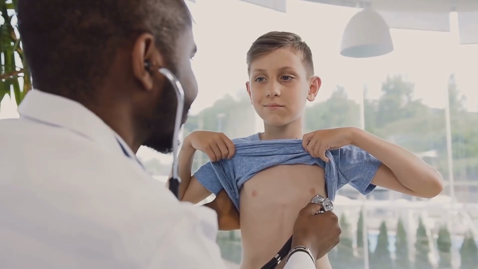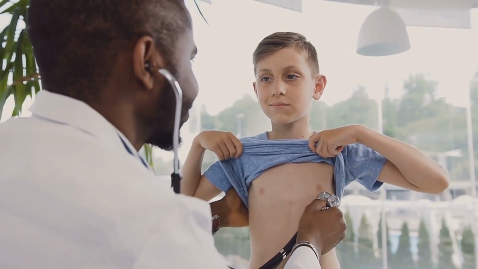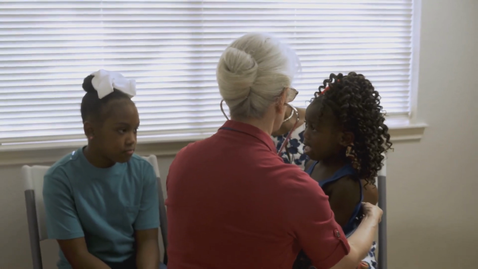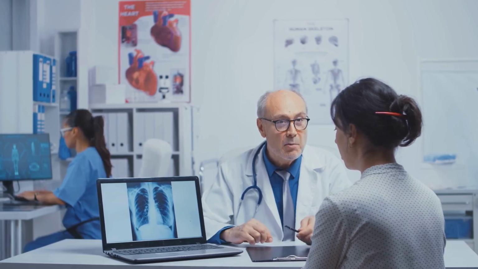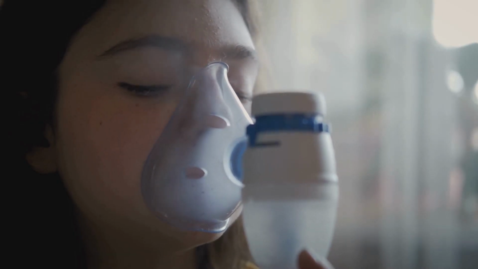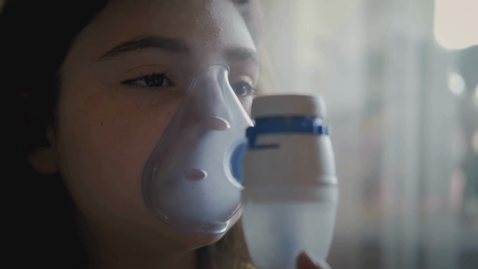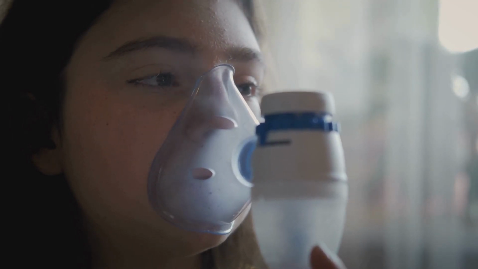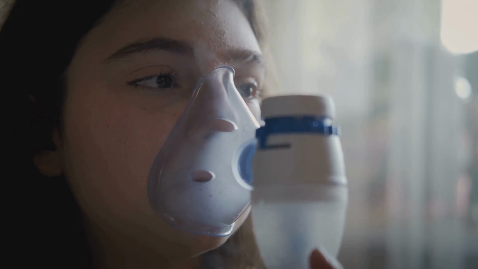During an examination, you might hear expiratory wheezing when you listen to the lungs with a stethoscope. The gold standard for confirming the diagnosis is spirometry. This test measures how much air a person can breathe in and out, and how fast they can do it. For asthma, we look for evidence of reversible airway obstruction. This means the patient's lung function, specifically the forced expiratory volume in 1 second, or FEV1, improves significantly after they inhale a short-acting bronchodilator like albuterol.